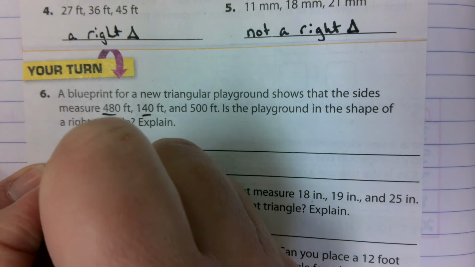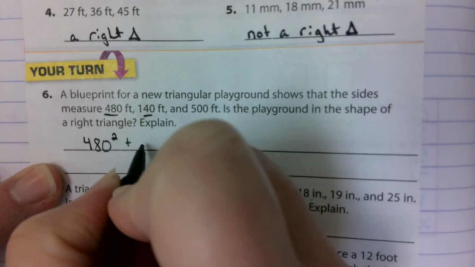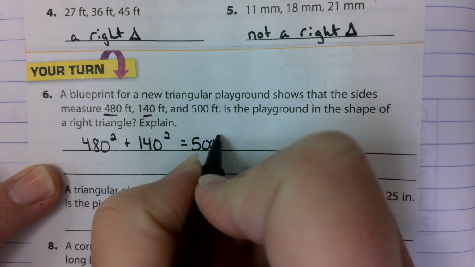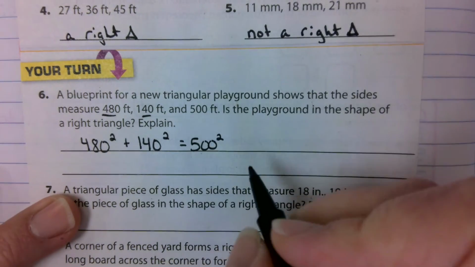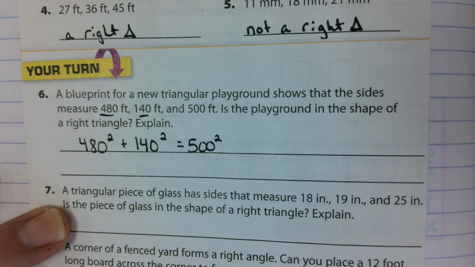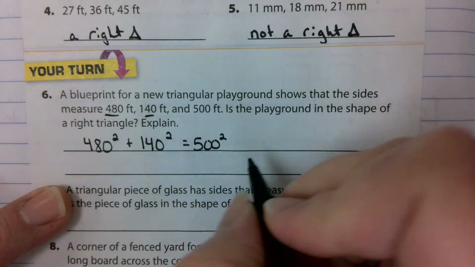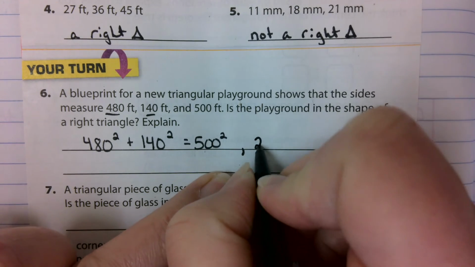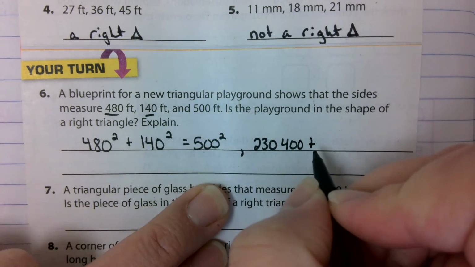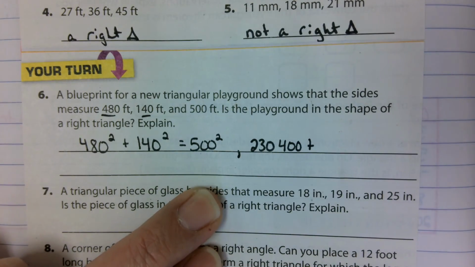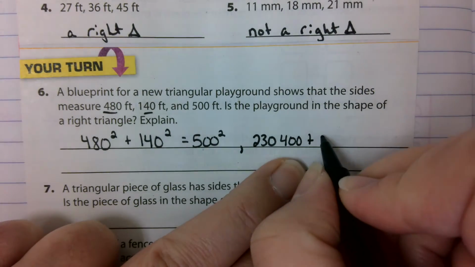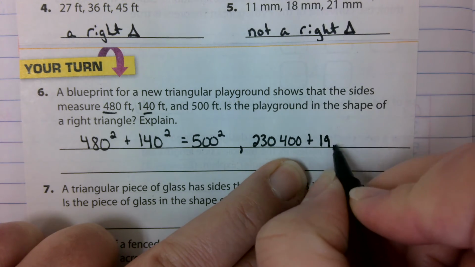So we've got 480 squared plus 140 squared equals 500 squared. And when we do the math on that, all right, so let's do 480 squared. That is 230,400 plus 140 squared is 19,600.